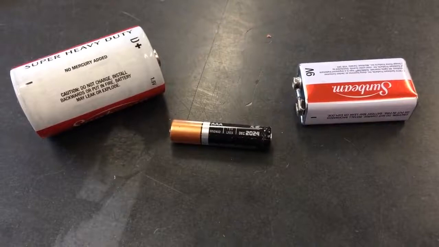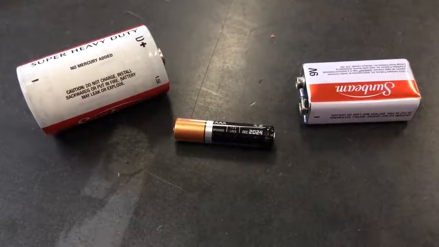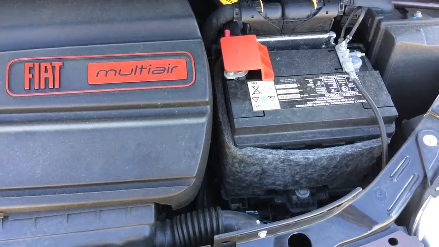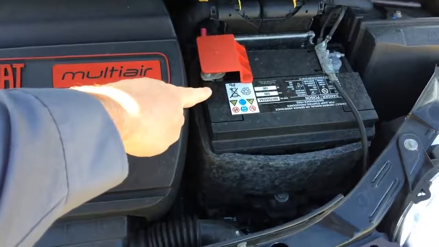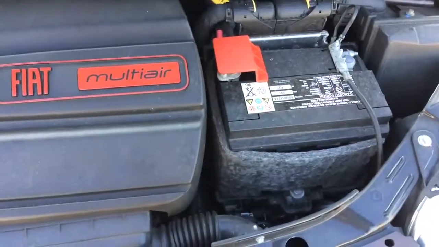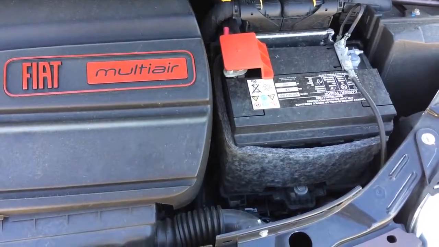The reason for these differences has to do with the chemistry inside the batteries, and that's something we'll look at in a later lesson. Car batteries have a voltage of 12 volts, which has to do with their particular chemistry. As you can see, they have lead in them, and that's different than the batteries we saw in the classroom, and we'll see that that gives them a different voltage.